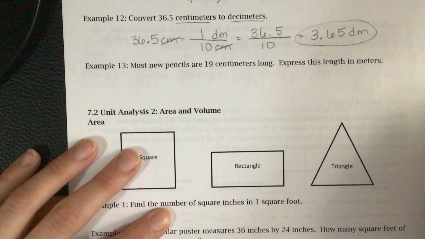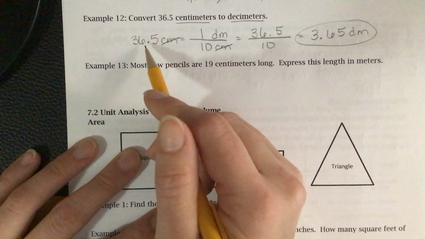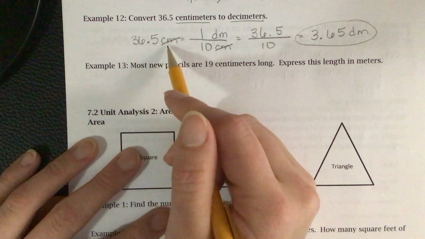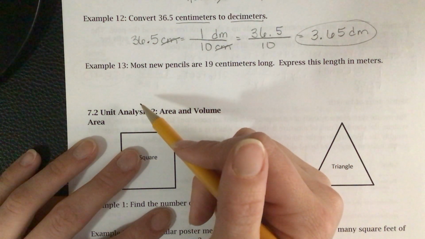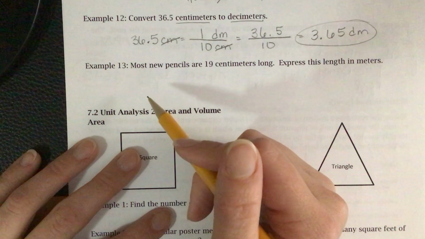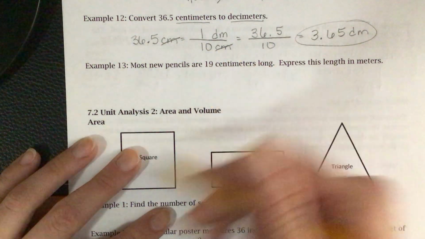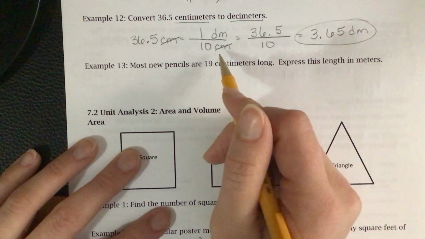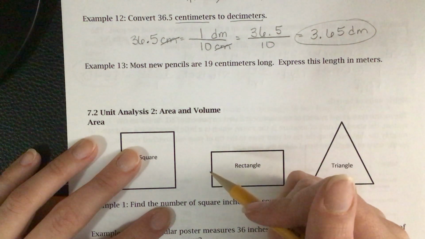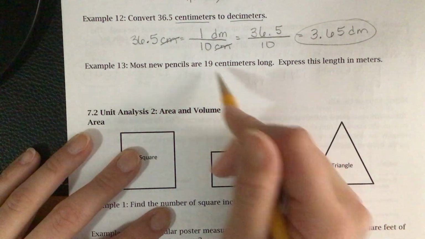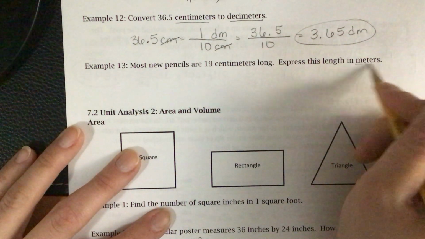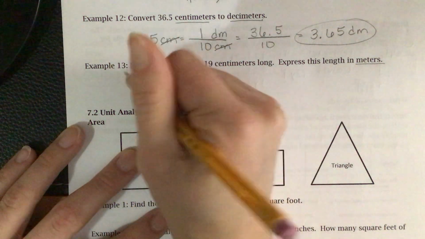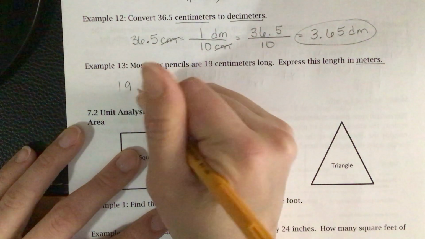There are a couple of other ways that you could have done this. You could have said, okay, I know 36.5 centimeters to 1 centimeter, or 100 centimeters for every meter. It doesn't matter how you get there as long as you keep that pattern going. Let me show you what I mean. I have a pencil 19 centimeters long, for most new pencils, and I want meters. So again, 19 centimeters.